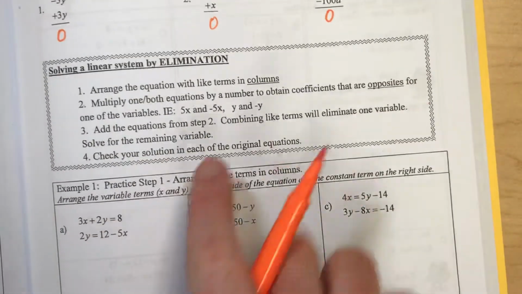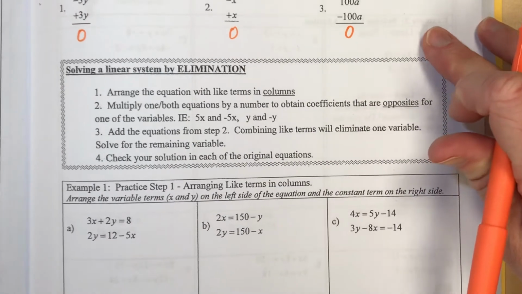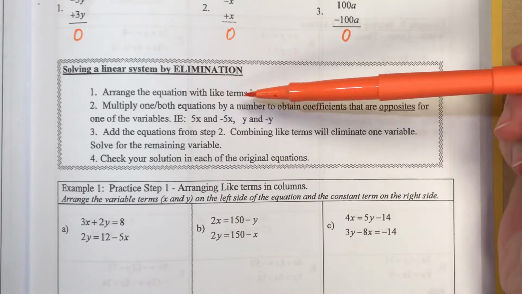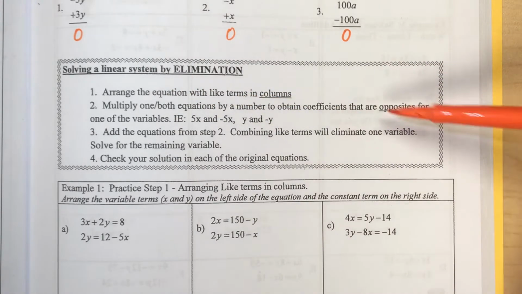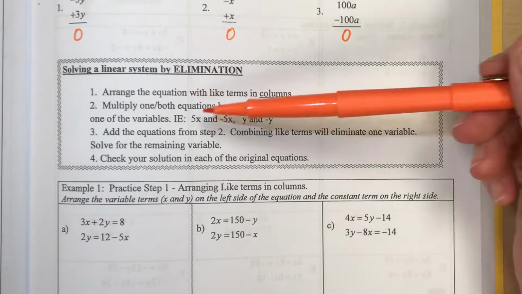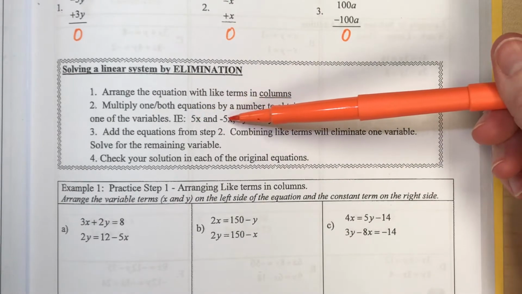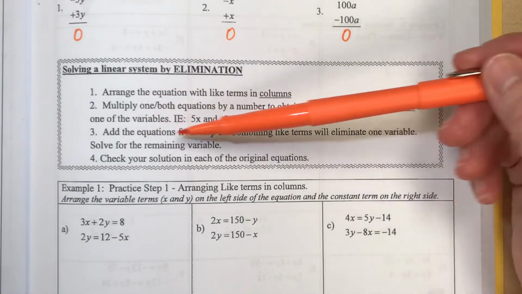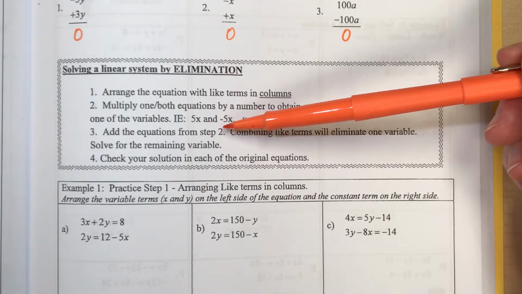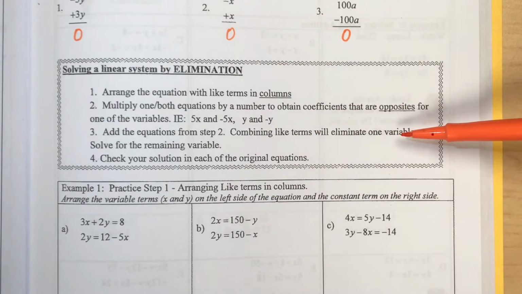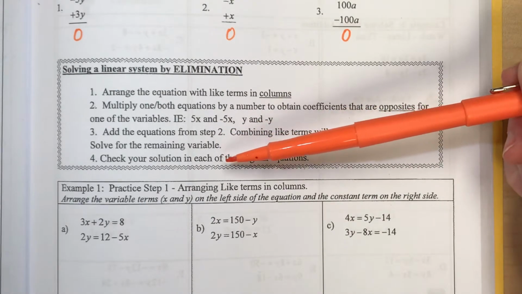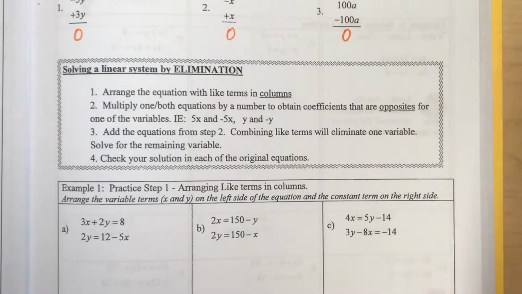Number one, arrange your equation with like terms in columns. Number two, multiply one or perhaps both equations by a number to obtain a coefficient that will be opposite in sign. For example, that would be 5x and a negative 5x, or a positive y and a negative y. Number three, add your two equations from step two. Combine the like terms, and you'll notice that one of your variables should be completely eliminated. So then you solve for the remaining variable. And then you check your solution after you have found your second missing variable.